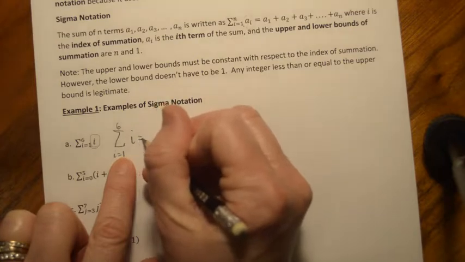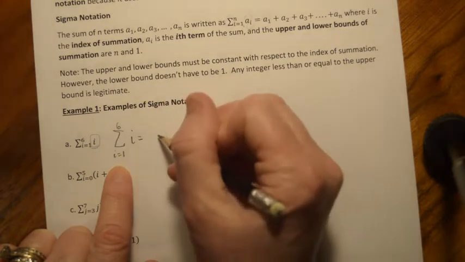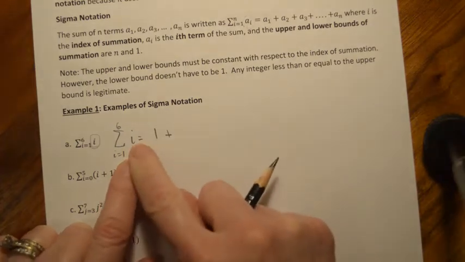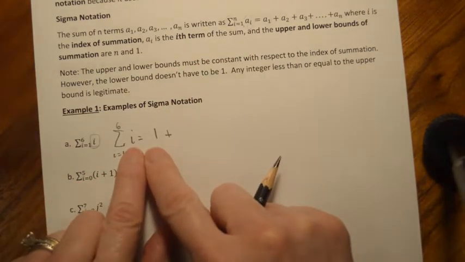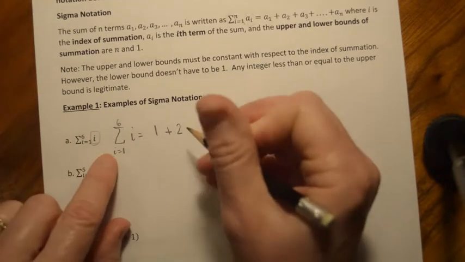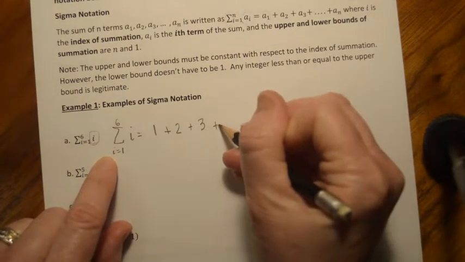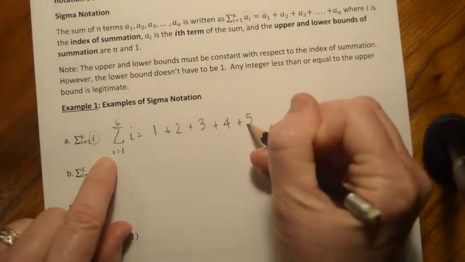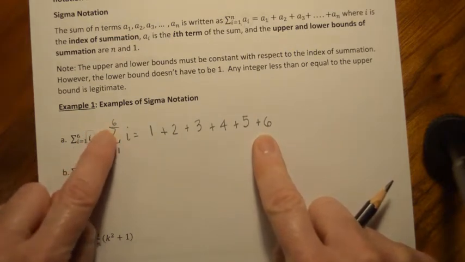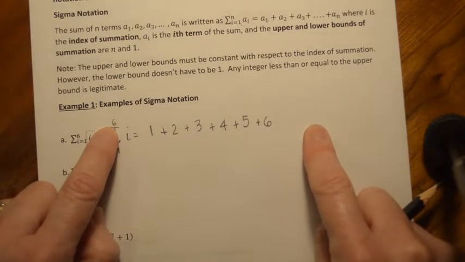In this case, when I put 1 in here, I just get 1. So the first thing to add is 1. The second thing is when I put 2 in here, because we're scrolling through all these I values, I just get 2. Then I move the counter up. Now we've finished with 1 and 2, so now we do 3, and then we do 4, and then 5 and 6. And we stop at 6 because it told us to stop at 6. It didn't want us to go past that. If this were, let's say, 10, then we would keep going until we got up to 10.